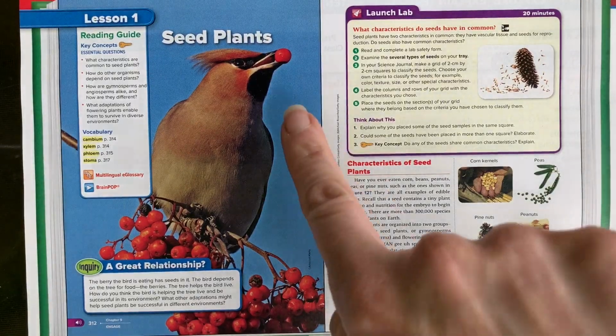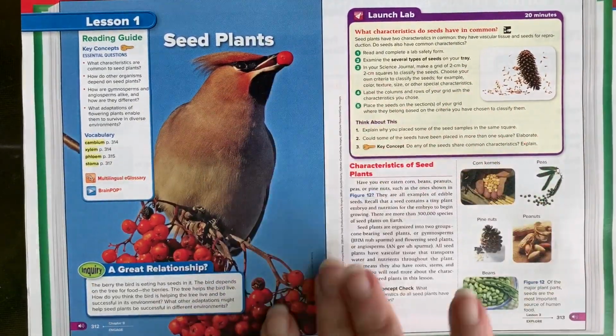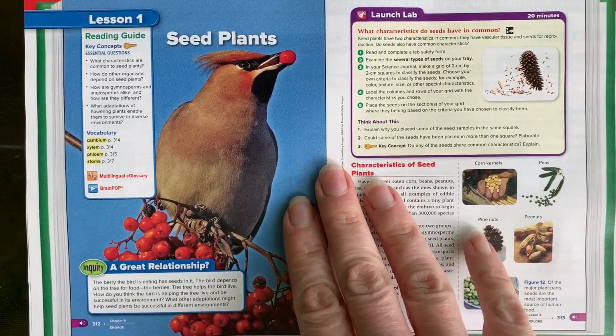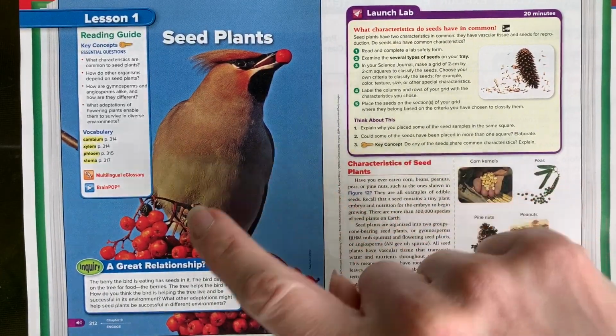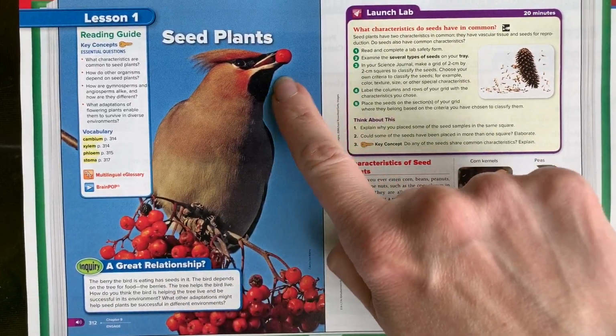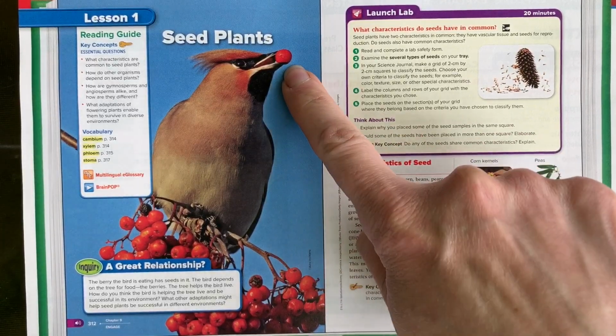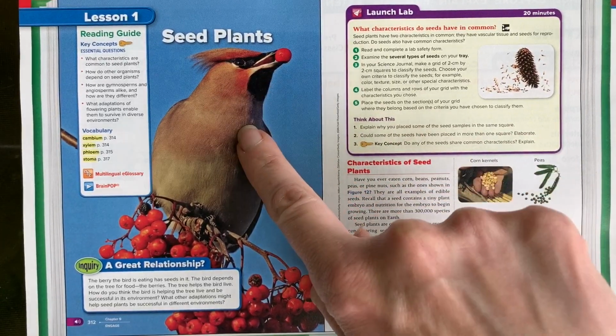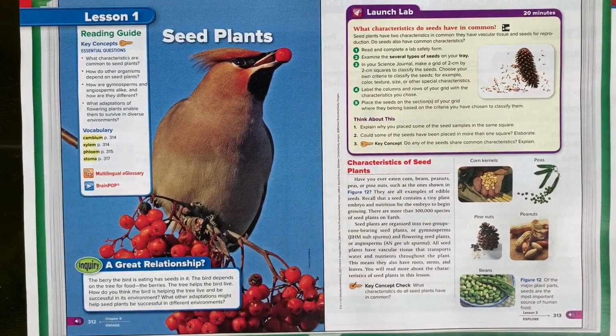Let's start by looking at this picture. So what do you see in this picture? Good, so we see a bird, we see berries, and we see the berry in the bird's mouth, right? Why do you think this bird is beneficial to this plant?